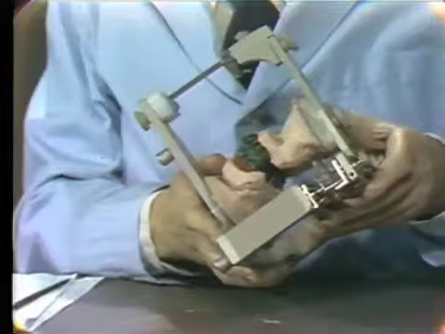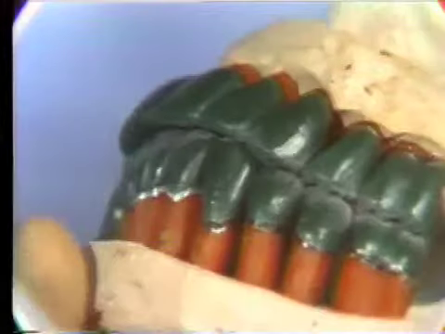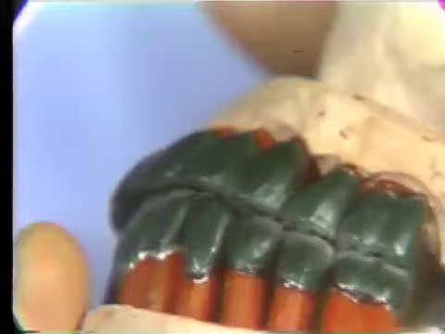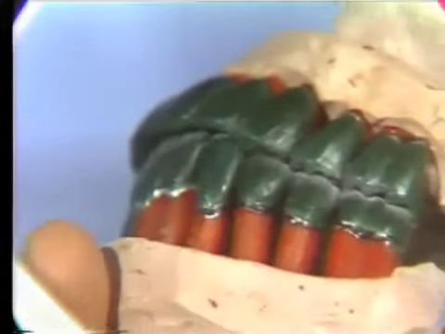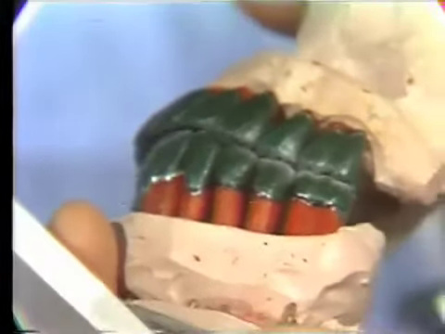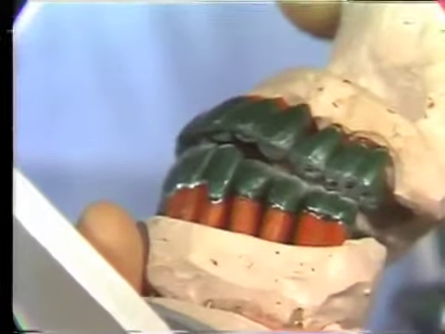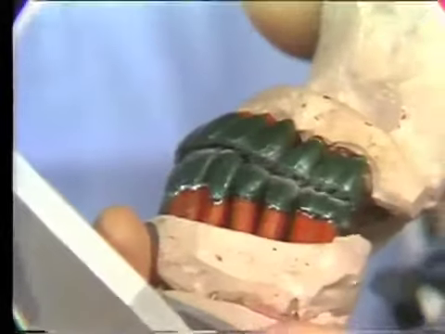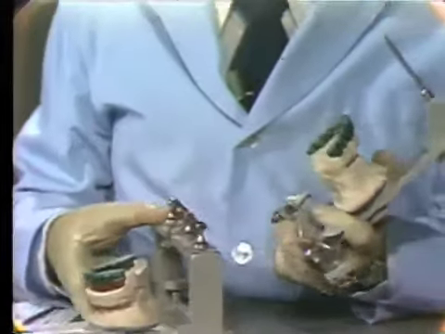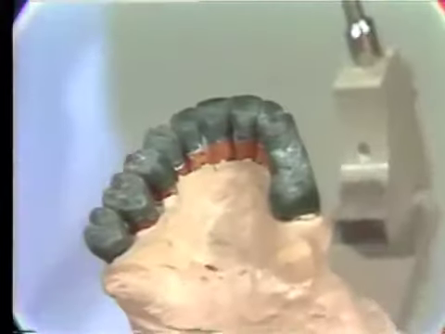So placing it together a couple of times, we can tell where the contacts occur by tapping it together. Notice here we've brought the cusps into the fossa areas the best we can. We can go through our functional movements and determine where we've got contact and where we have got clearance. And then we can examine these contacts on the teeth and determine whether we have them in the right place.